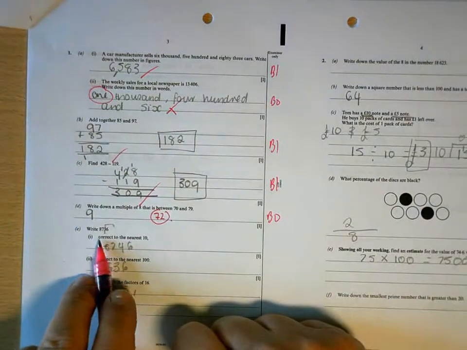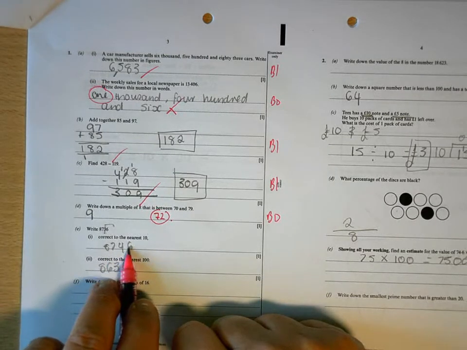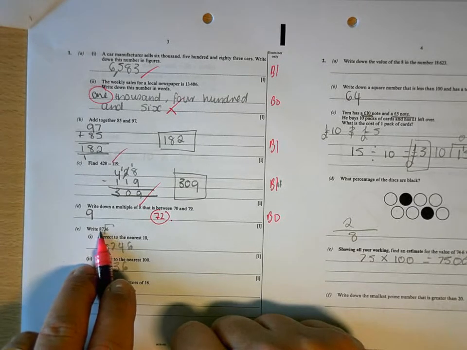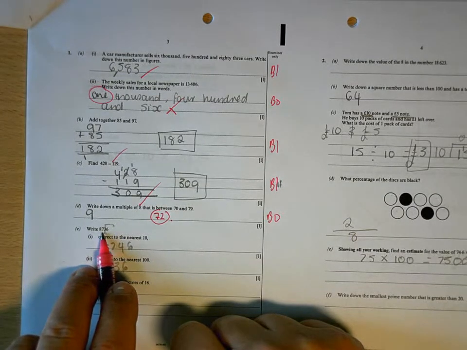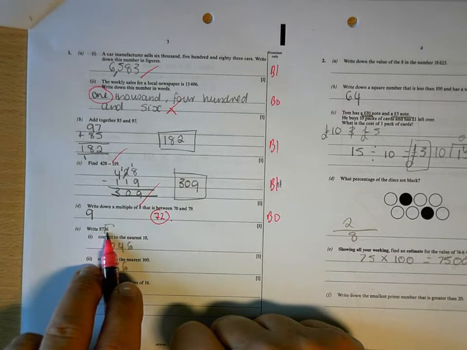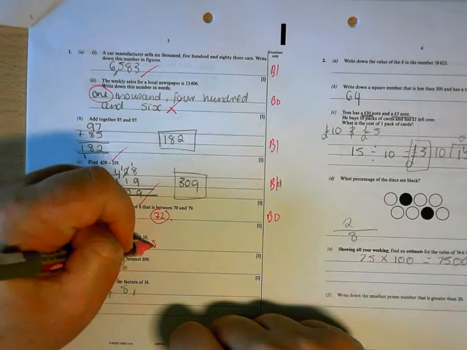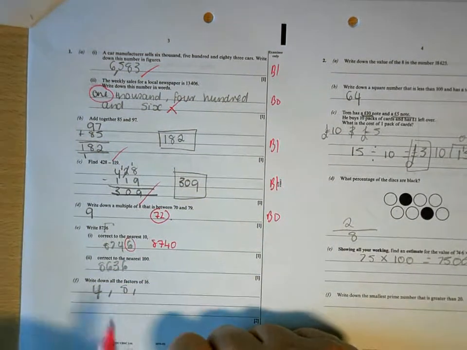Correct to the nearest 10. What have you done there? So you've kept that as 6. No, in order to round that to the nearest 10, your answer is either going to be 8,740 or 8,730. Because it's 36, it's nearer to 40. So you don't have that there. You put the 0 in there, so 8,740.